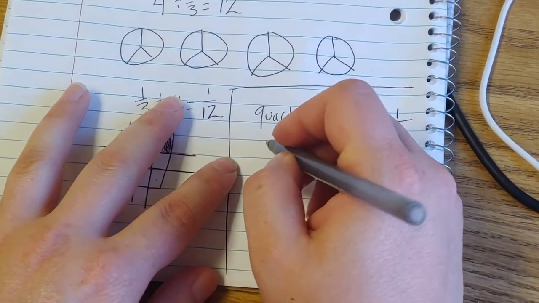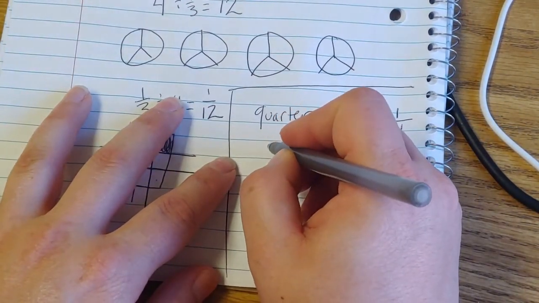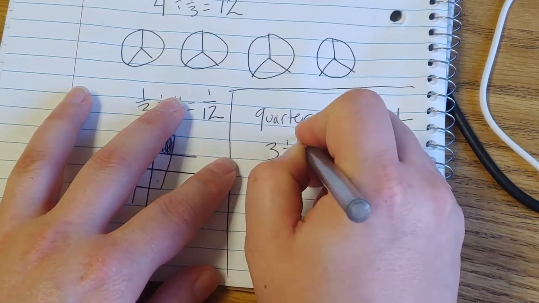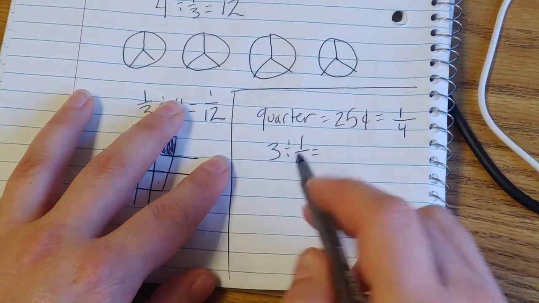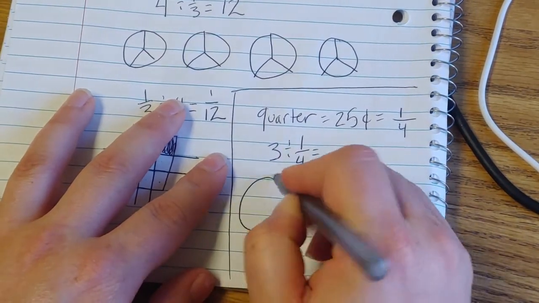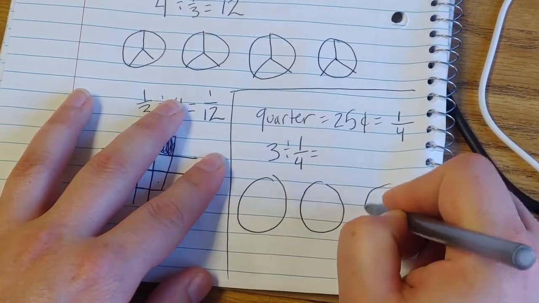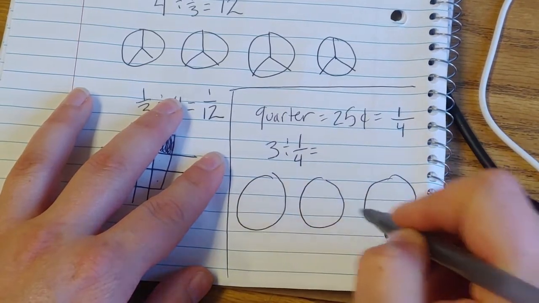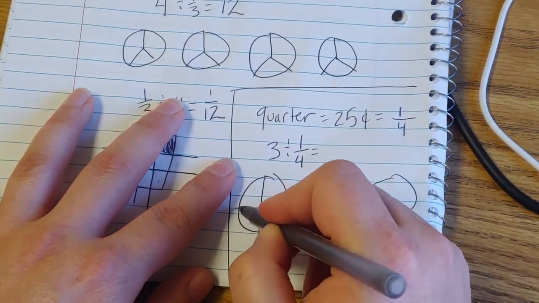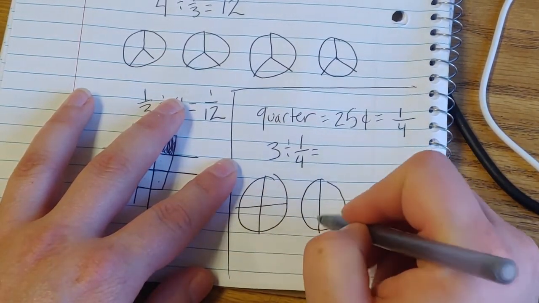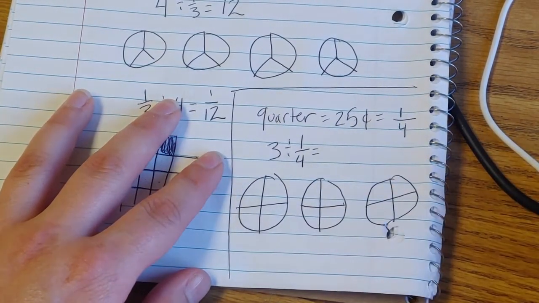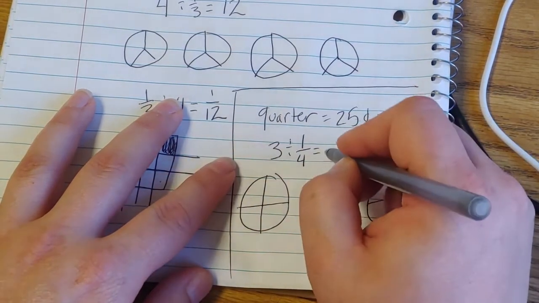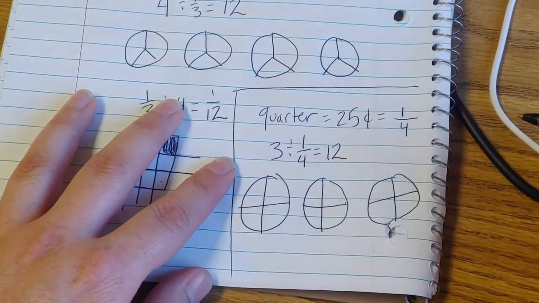So if you have 3 hours divided by a quarter, how many quarters are there in 3 hours? So here's my 1 hour, 2 hours, 3 hours. Hopefully you remember back to the beginning of the year with our clock fractions and our quarters. So how many are there? There are 12.